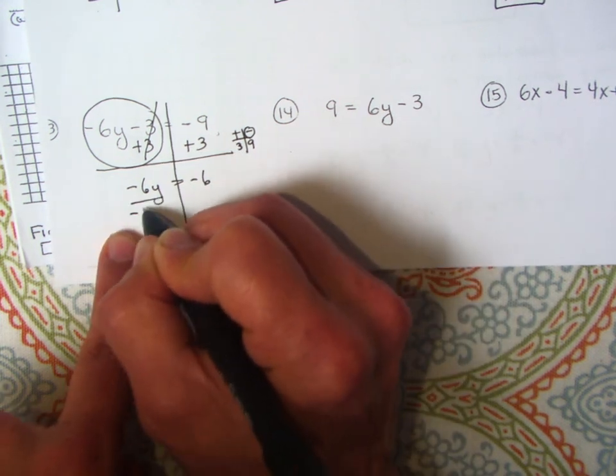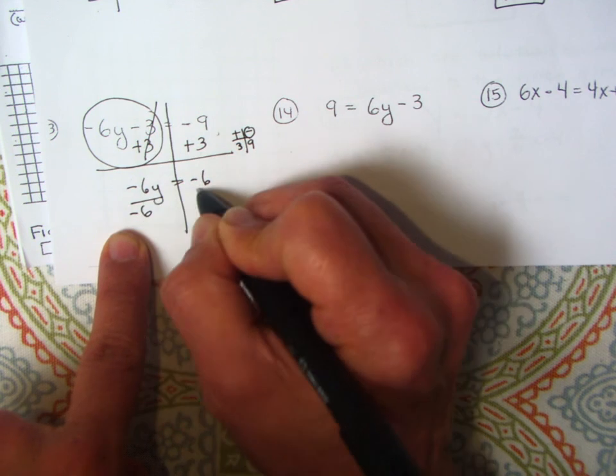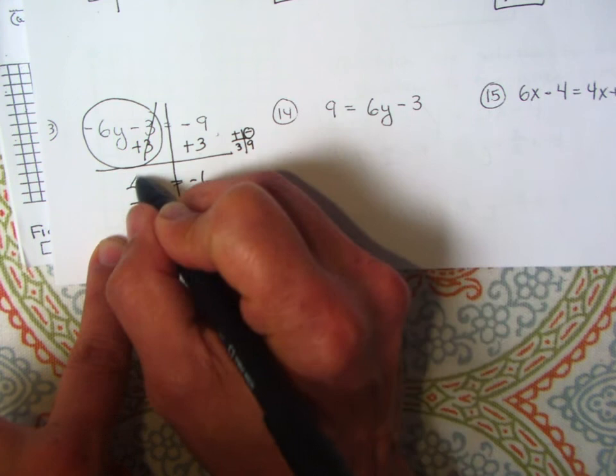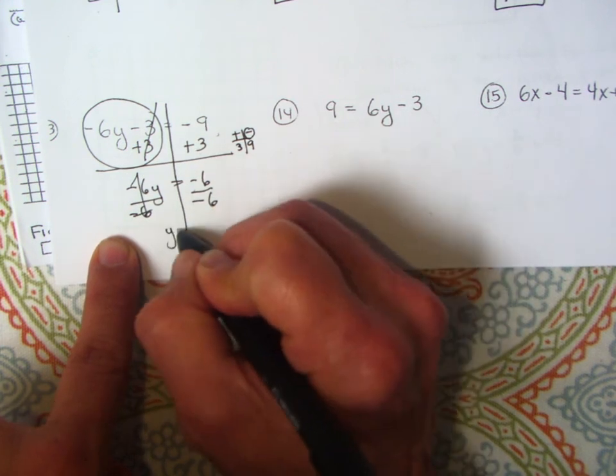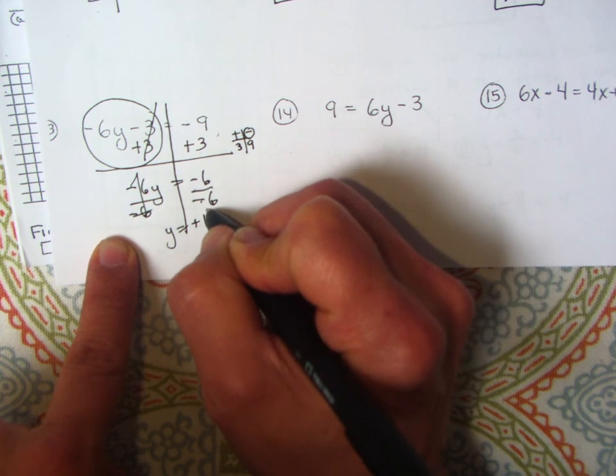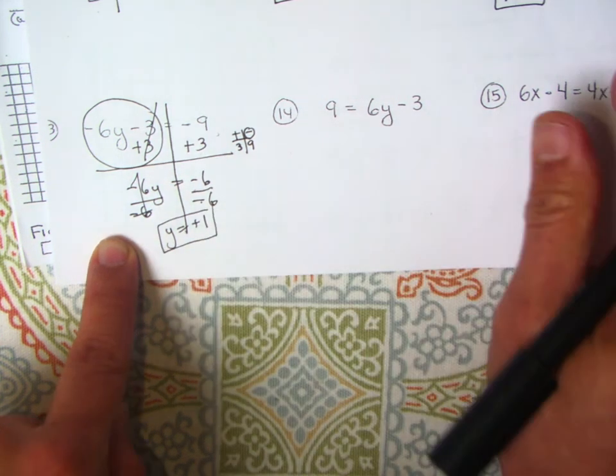Now I could divide by negative 6. And coincidentally, this side is also negative 6. So this is a 1. So y is equal to negative divided by negative is a positive. And 6 divided by 6 is 1. So there's your answer there.